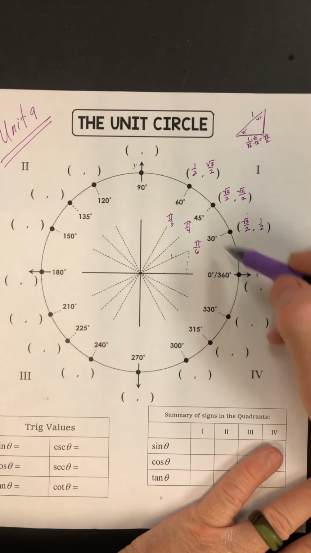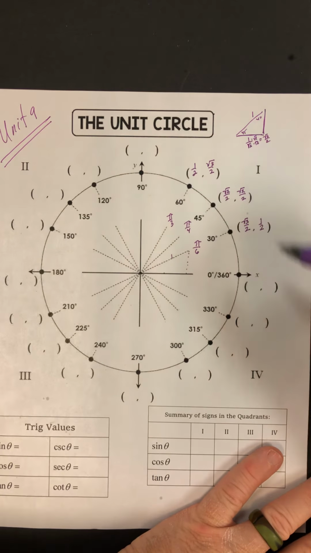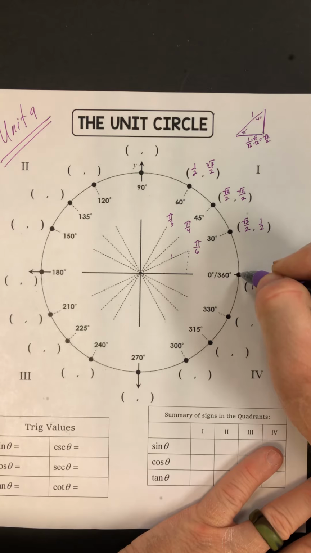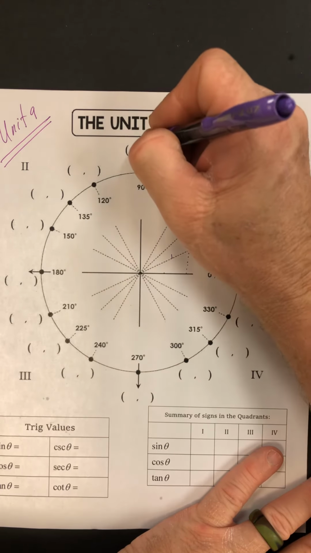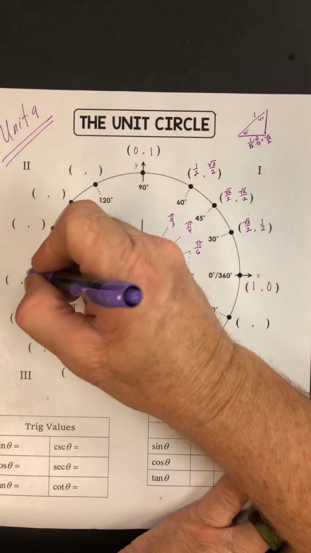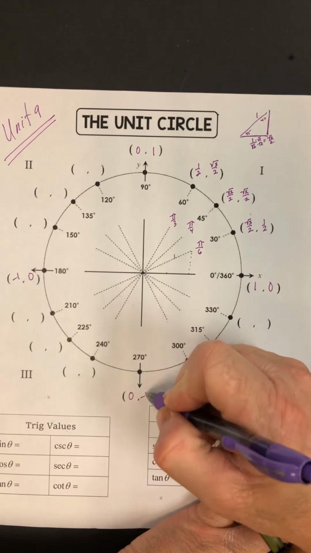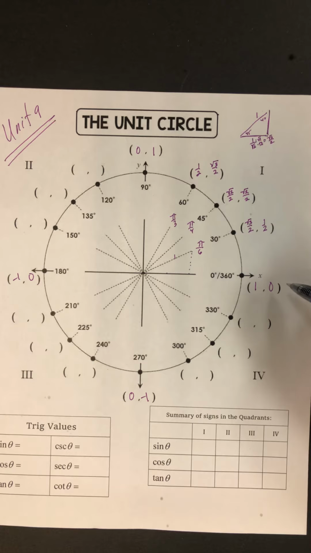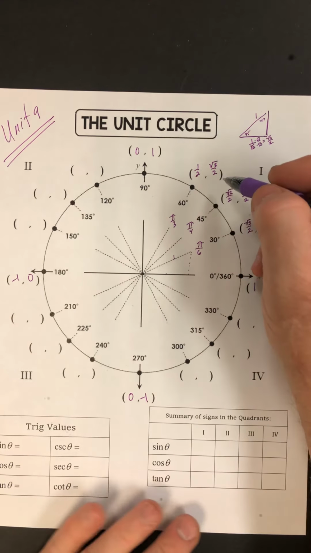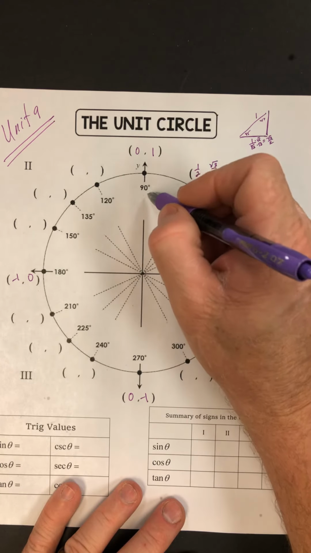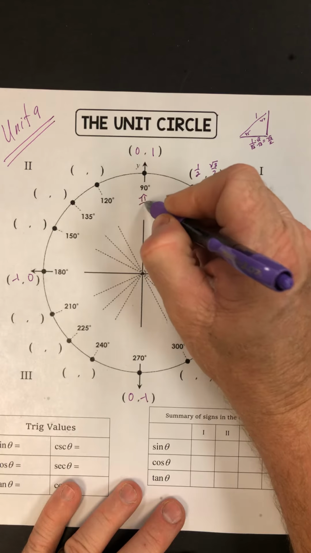And then our quadrant angles, let's just fill those in. 1 is the radius, right? 0, 1, -1, 0, 0, -1, and 1, 0. Okay, so let's just keep going. So 90 degrees is pi over 2. We've got to fill that in.